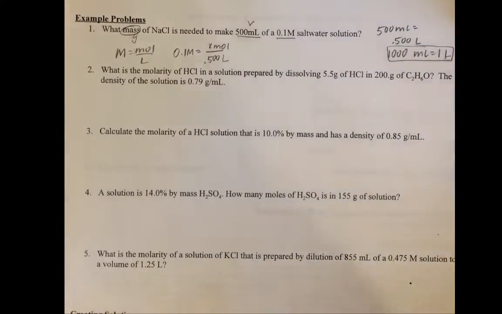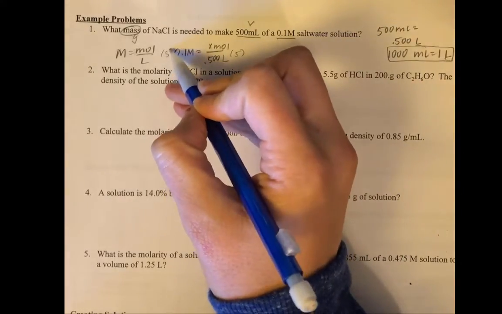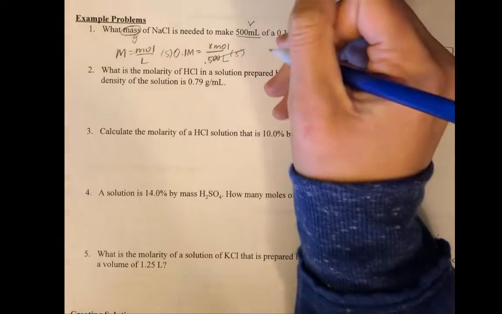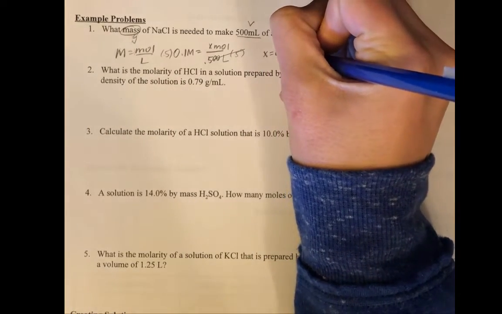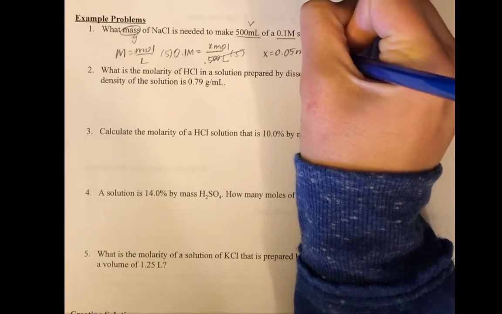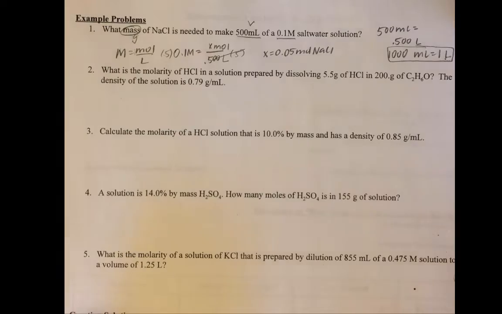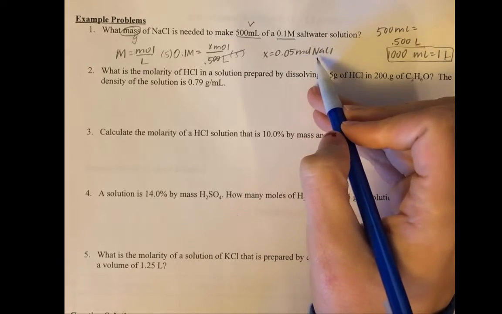So now to solve this, you're going to multiply both sides by 0.5. And that's going to give me, if you put that in your calculator, X is going to be 0.05 moles of NaCl. Now make sure that you're plugging this in your calculator to make sure that you're getting the same answers as me. So 0.05 moles of NaCl.